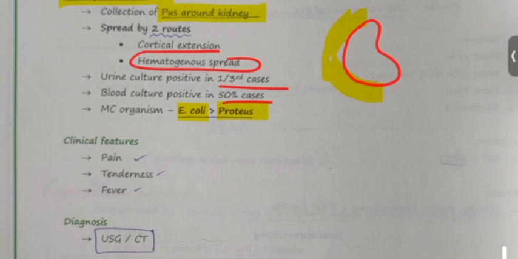So basically whatever pus has been formed, this can spread by two routes. One is by cortical extension, the other one into the blood, and then from blood to the entire body. In that case, this might come out through urine also, hence urine culture might be positive in 1/3 of the cases. If it comes into blood through the hematogenous route, then blood culture will be positive in 50% of the cases. What will be the clinical features?